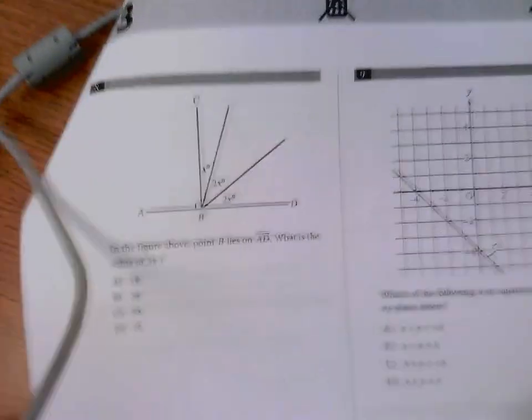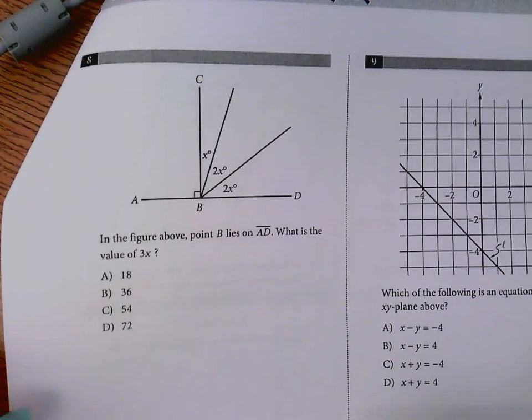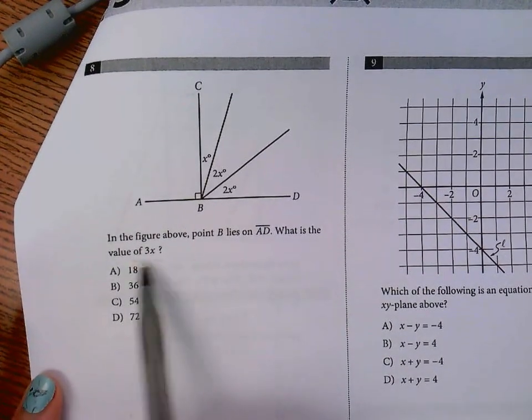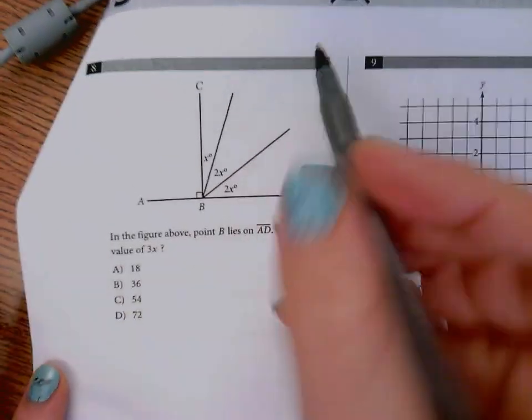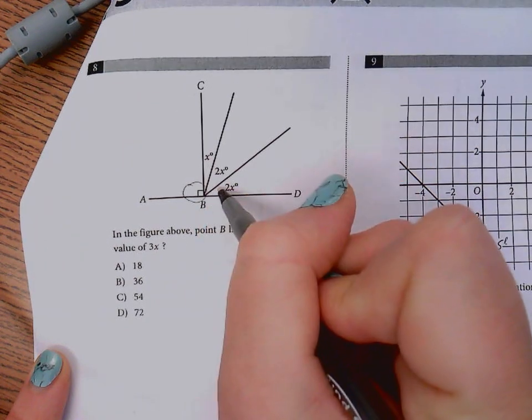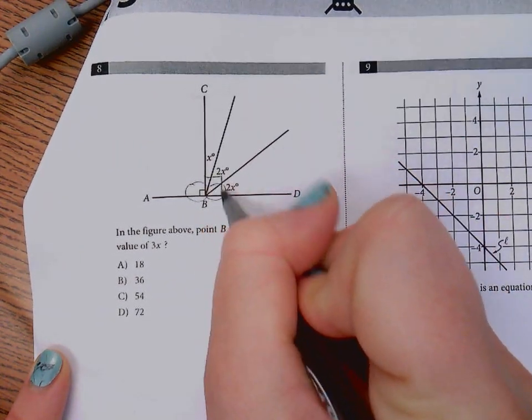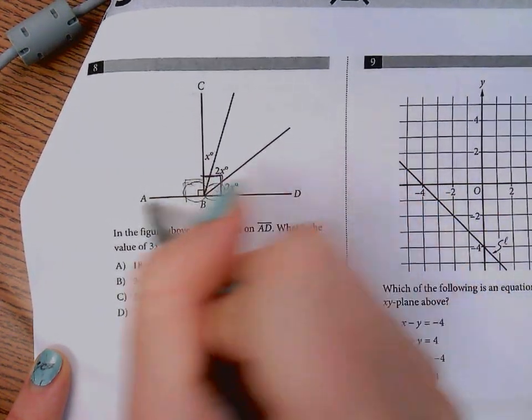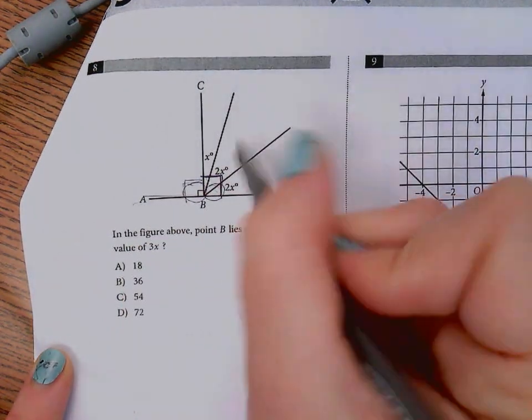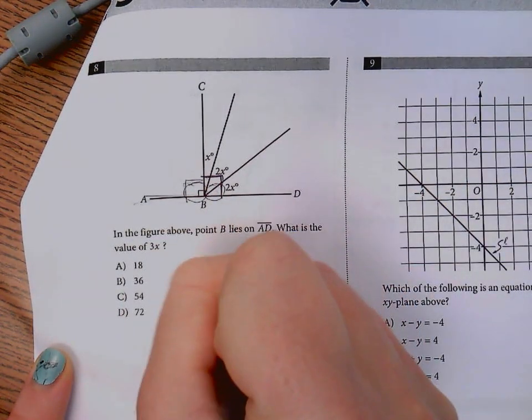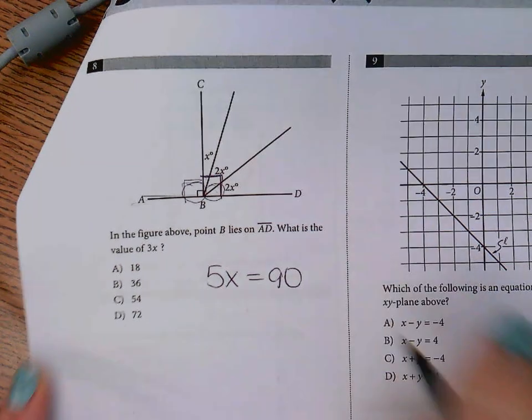Number 8. They want to know the value of 3x. So we have to find the value of 1x. This is a complementary angle, right? This has to be 90 if this is 90, because that's a line. So we've got 5 x's equaling 90 degrees.